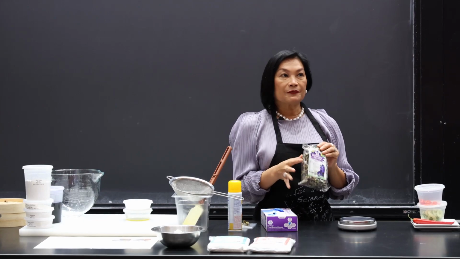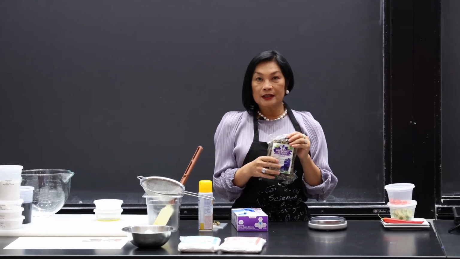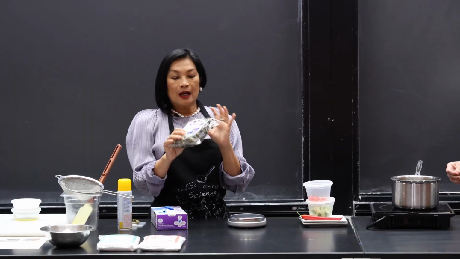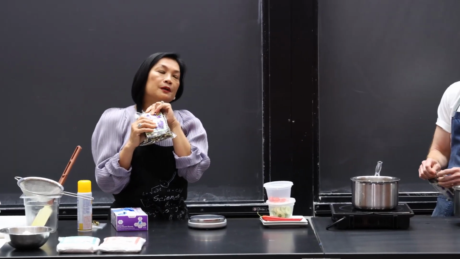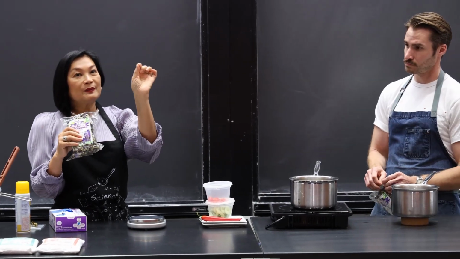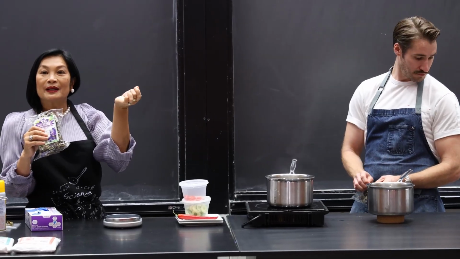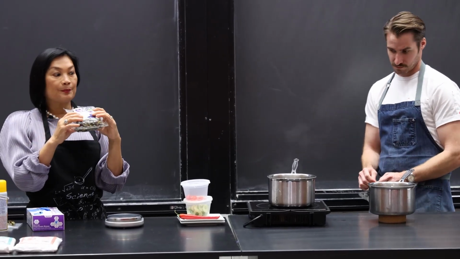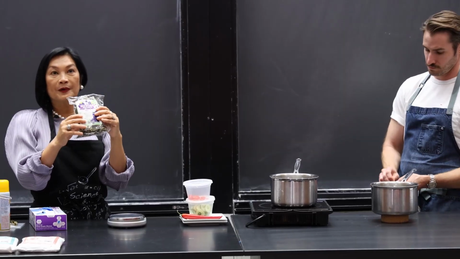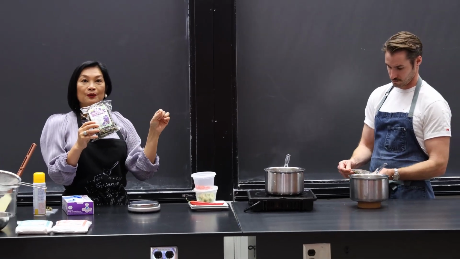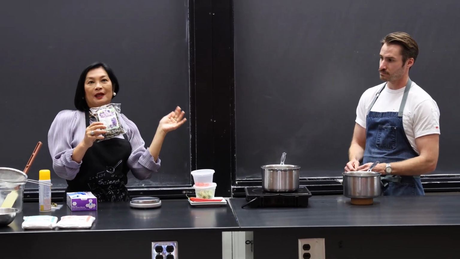And then we steep it for at least 10-15 minutes until it gets to the color that we want. That's the cool thing about this flower. If you add a tiny bit of lime juice, it changes color. Acidity makes this blue flower change color to purple. You add more, it could turn pink.